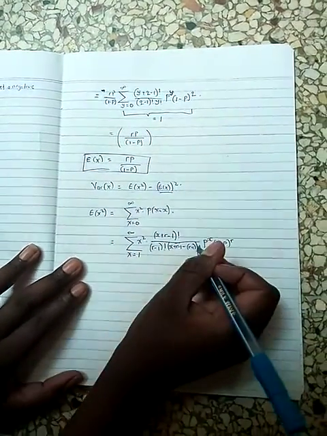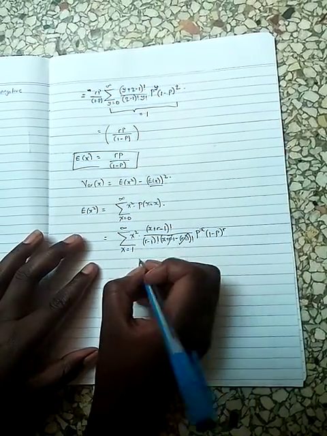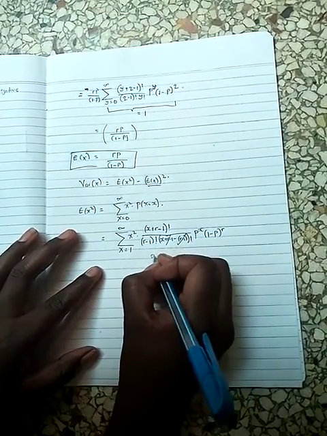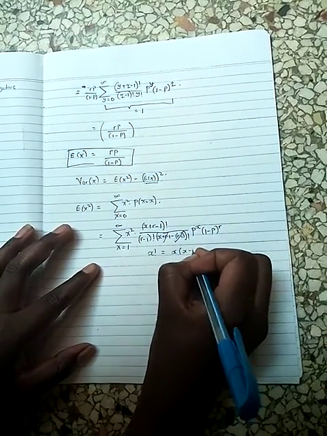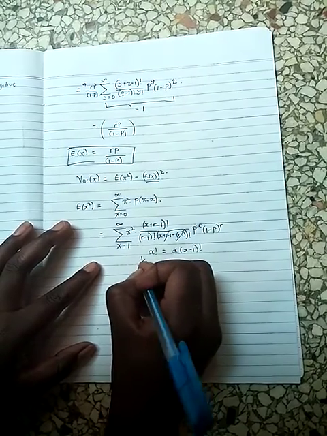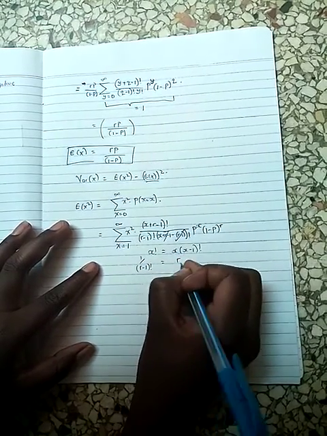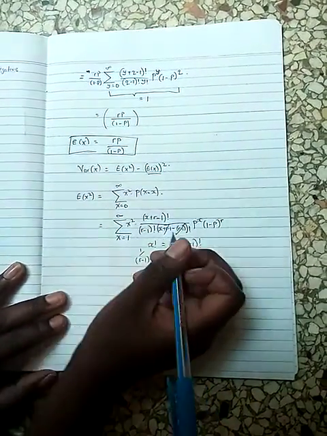So this and this will cancel, and we're going to be left with x factorial. As before, we saw that x factorial is going to be x times (x minus 1) factorial, and then 1 out of (r minus 1) factorial is going to be r out of r factorial. So we're going to fit this into this.